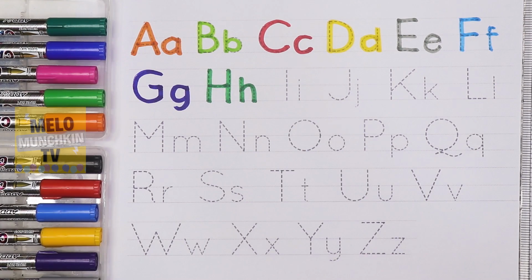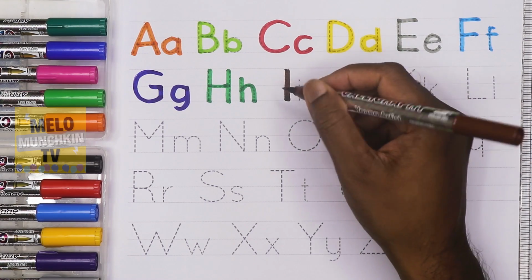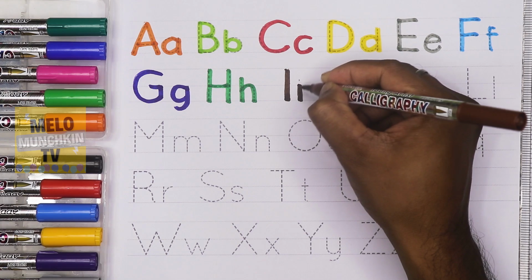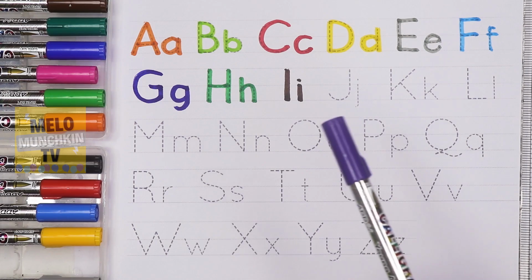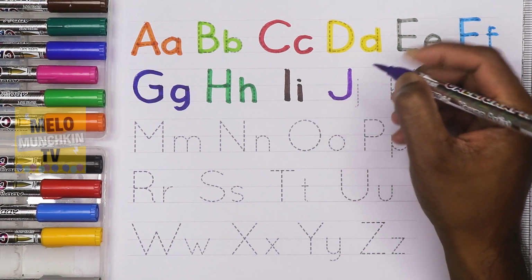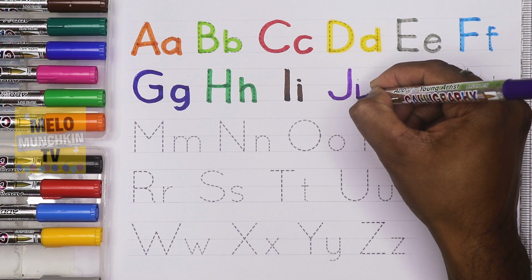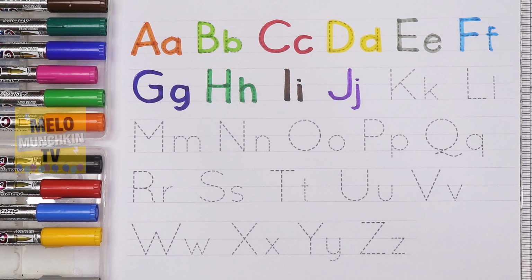Brown color. I, capital I for ice cream. I, small i for ice cream. Purple color. J, capital J for jug. J, small j for jug.